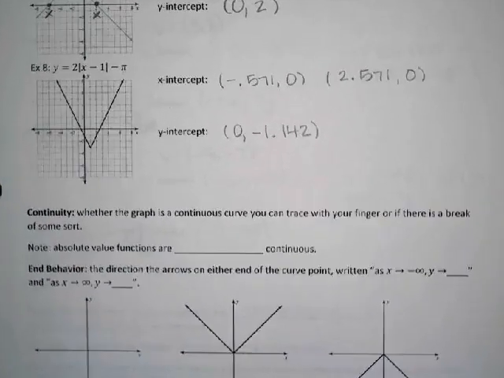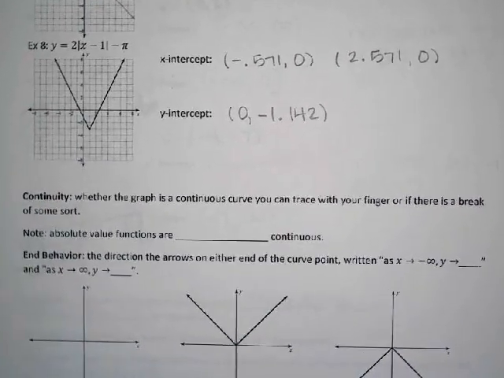Okay. Were we good with using Desmos to get those intercepts? Okay. Any confusion on anything so far? We are comfortable.